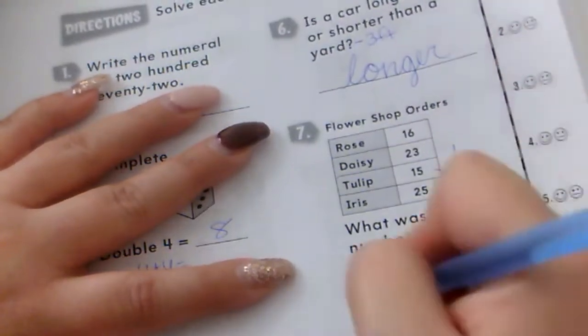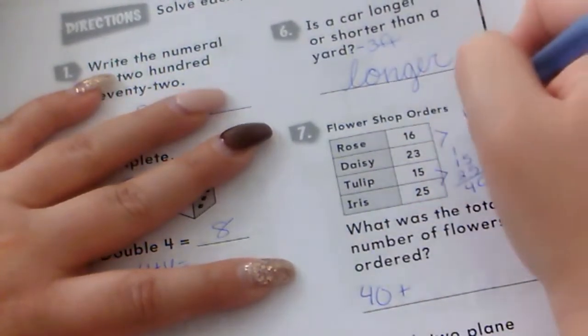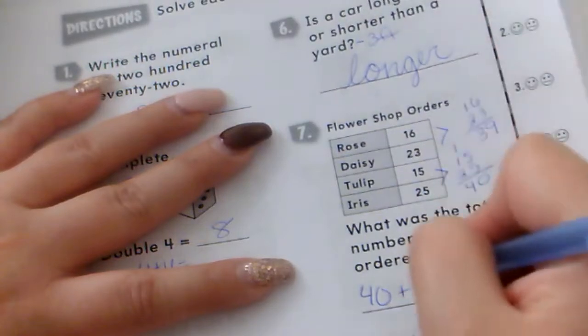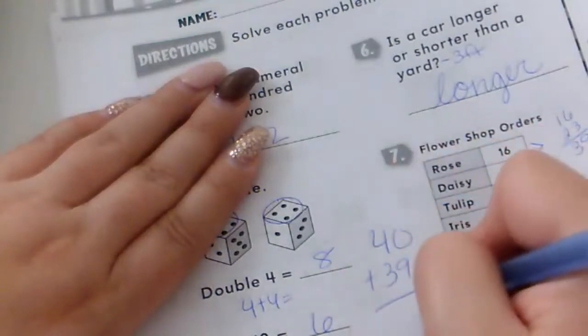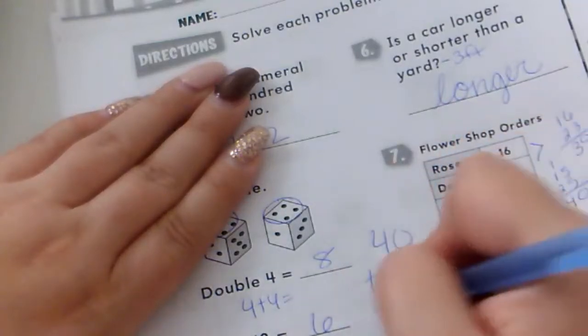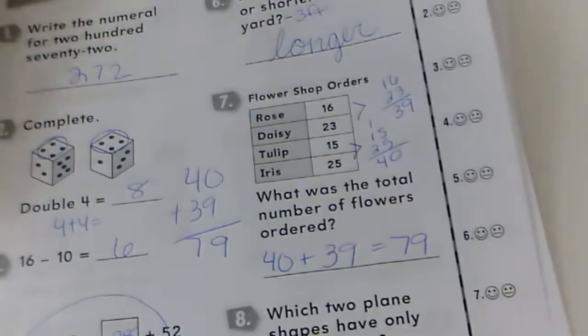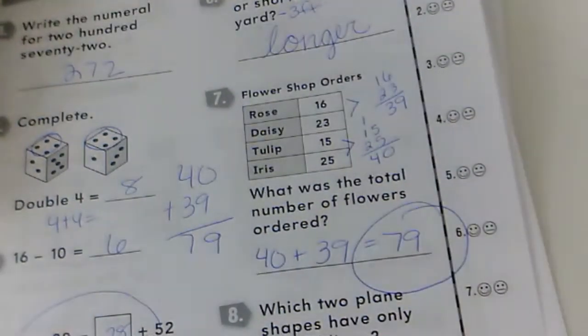That is 40. So I have 40 plus 16 and 23. That's 9. That's 39. 40 plus 39 is 79. My answer is 79. Remember, use your paper. Use it like I do. It's okay to do that. It's okay to use your paper to find the answer. Total number of flowers ordered, 79.